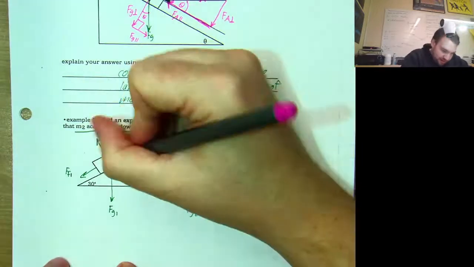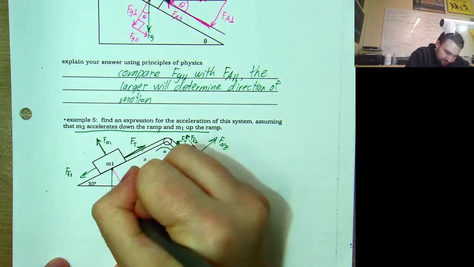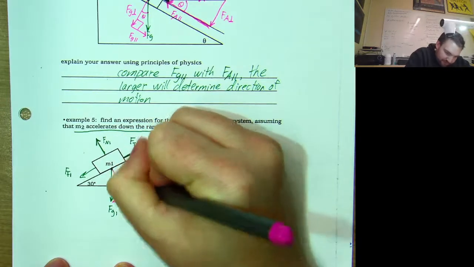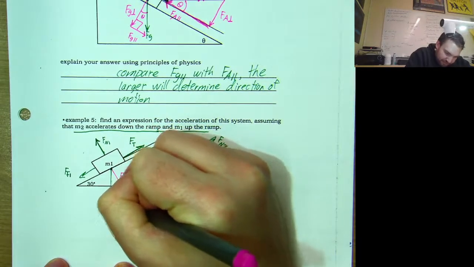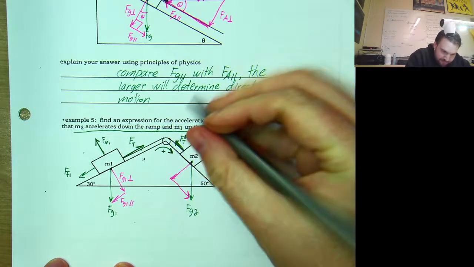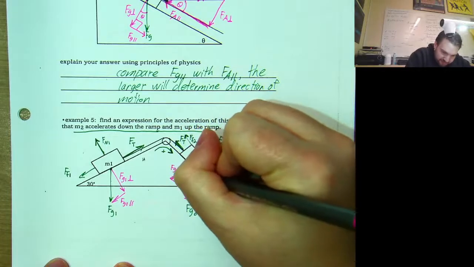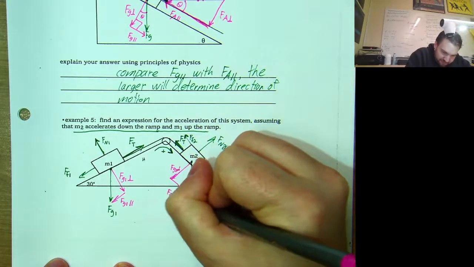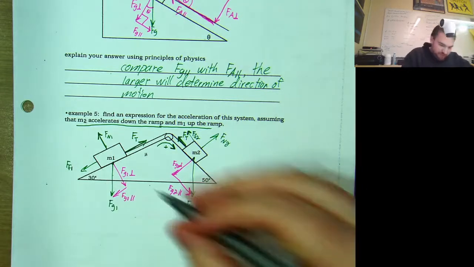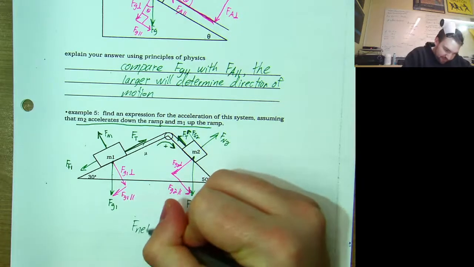Now I can draw my component triangles. That's going to be Fg1 perpendicular. There's going to be Fg1 parallel. I'm going to have Fg2 perpendicular, Fg2 parallel. And now we can find the acceleration of our system. We've got 2 blocks. They're already labeled M1 and M2. So we're going to start with Fnet equals MA.